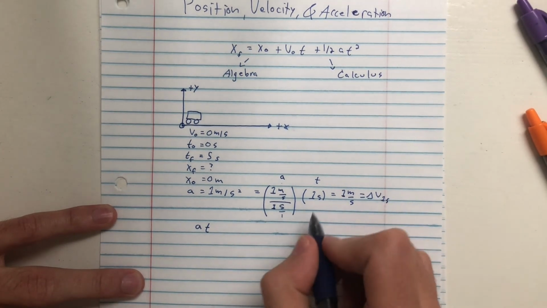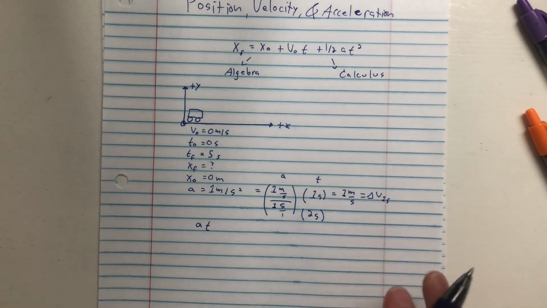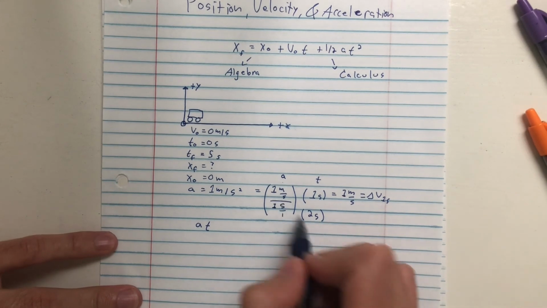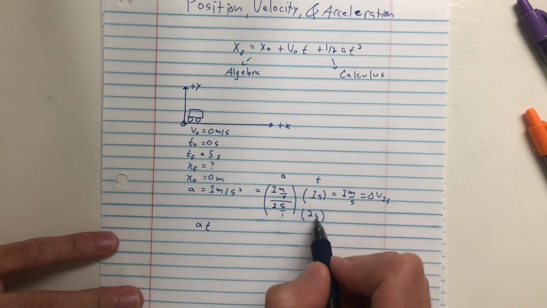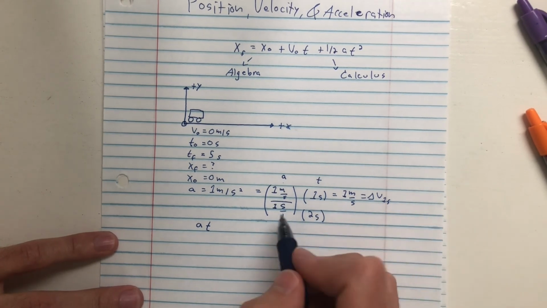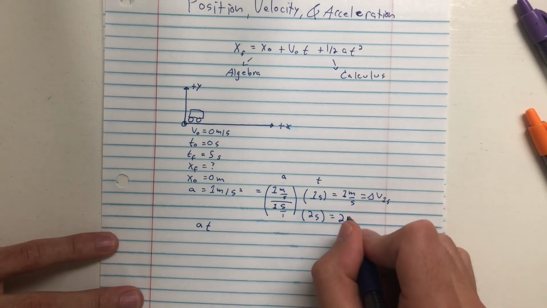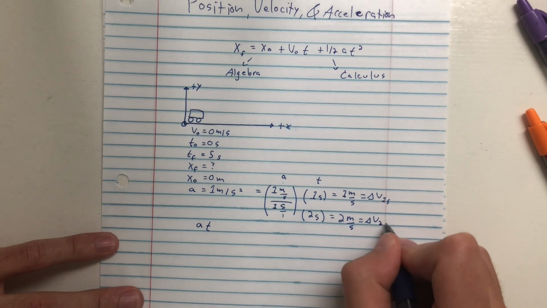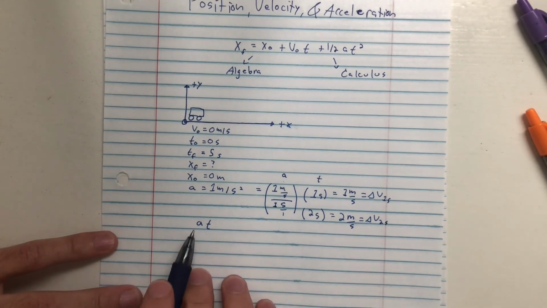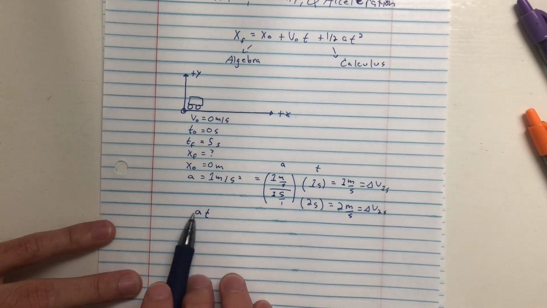And then after 2 seconds, what would the total change in velocity be? Well, just imagine that this is up here. So the seconds would cancel, and the total change in velocity after 2 seconds would be 2 meters per second. So multiplying the acceleration times the time will give us the change in velocity over that time interval.